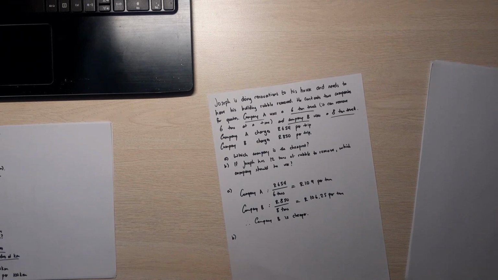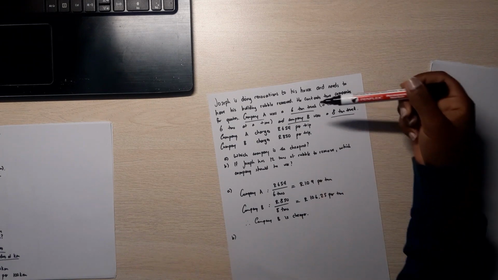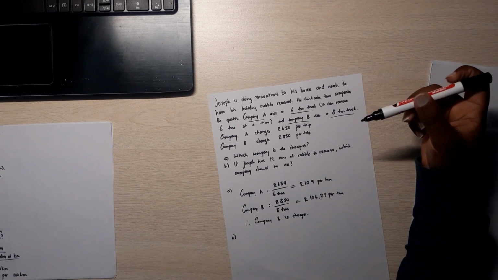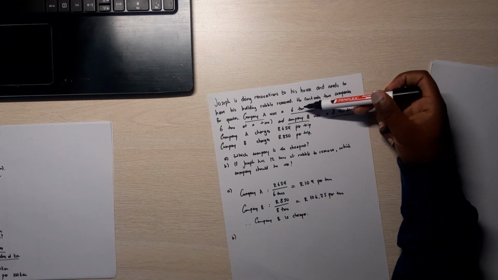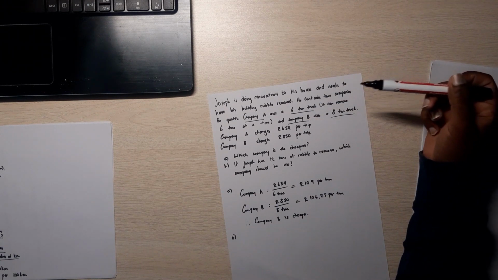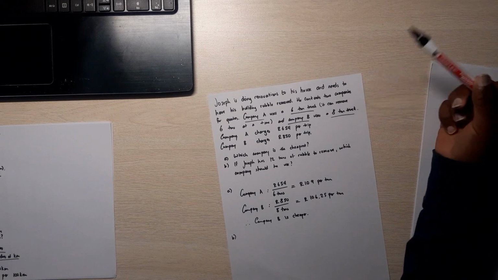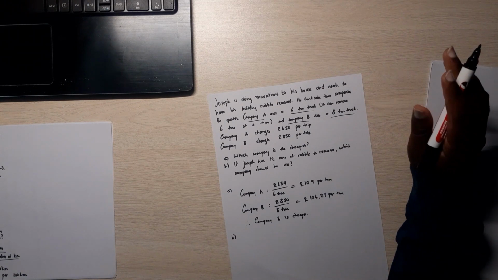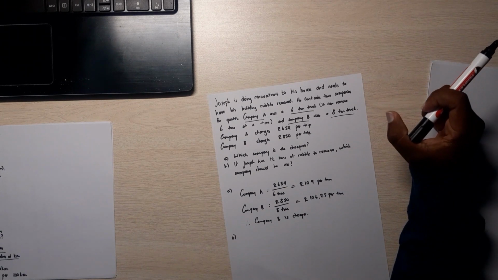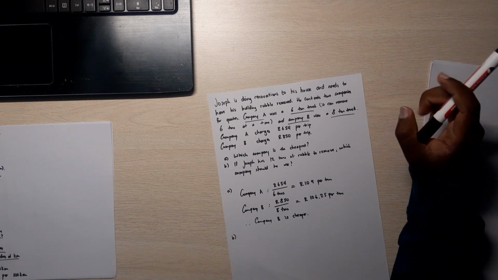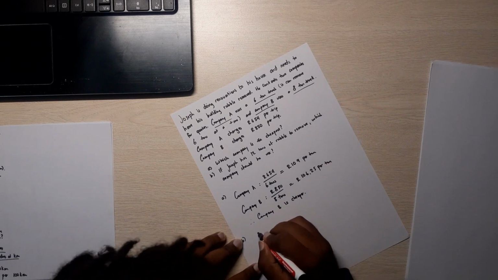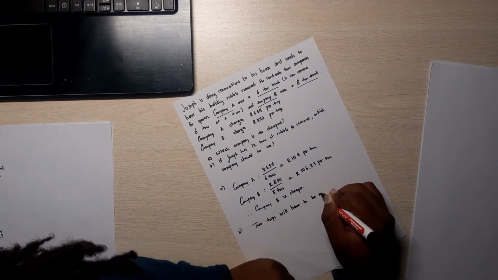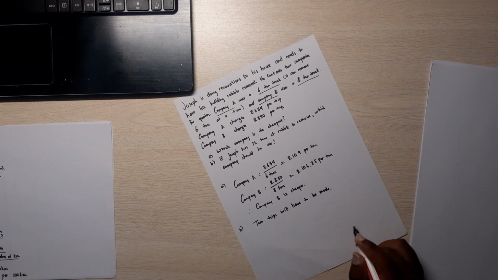Now think about this. 12 tons means that each company will have to make 2 trips either way, right? The 6-ton truck will have to make 2 trips, and the 8-ton truck will have to make 2 trips, right? So the 2 trips will have to be made.